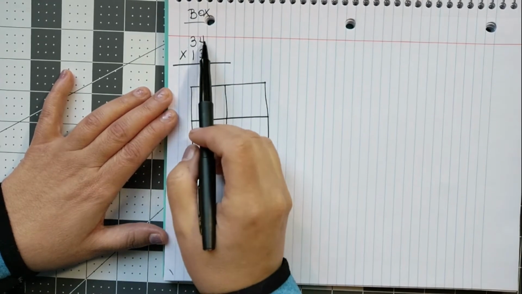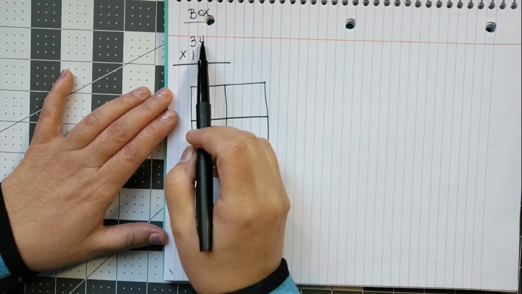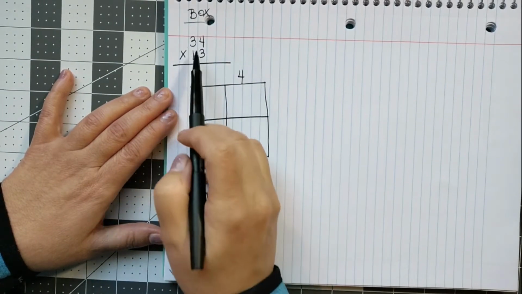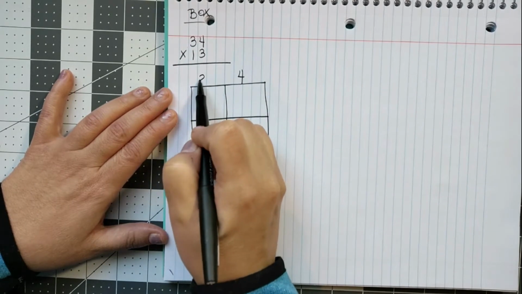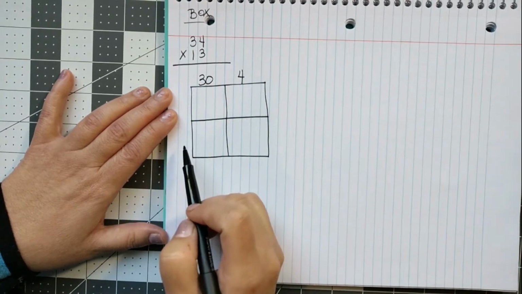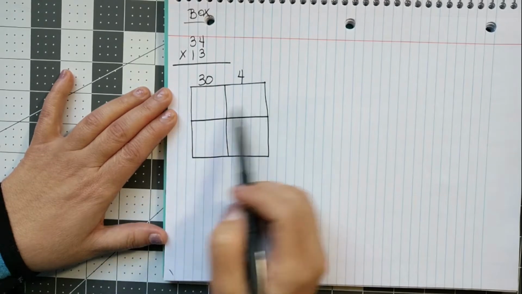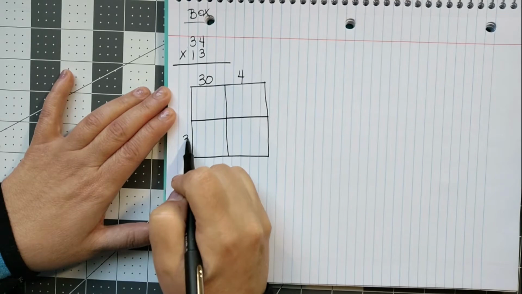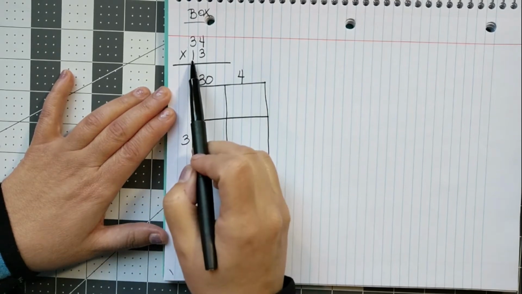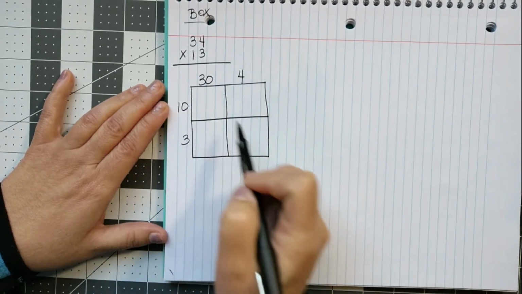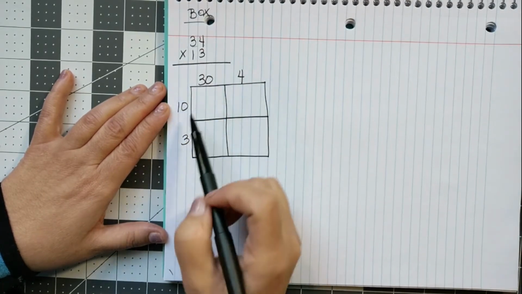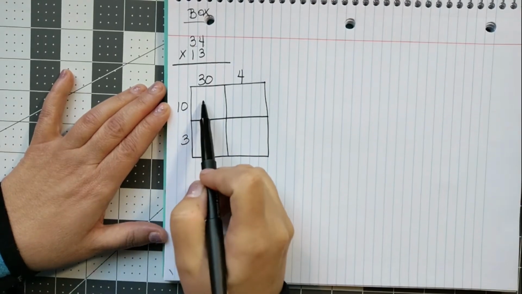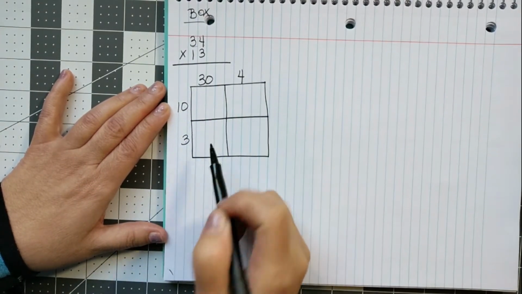So for the top, we're going to put the value of each digit. So the value of this digit is 4. The value of this digit is 30. Okay, and then we move on to the rows. So the value of this digit is 3. And the value of this digit is 10. See, 34, 13.